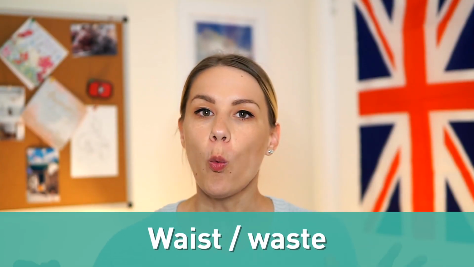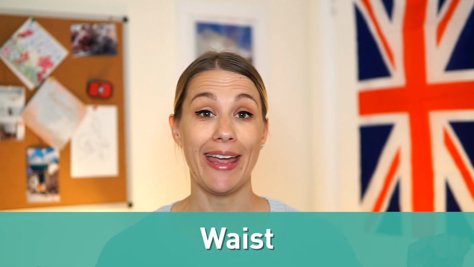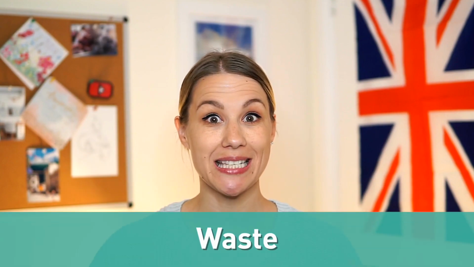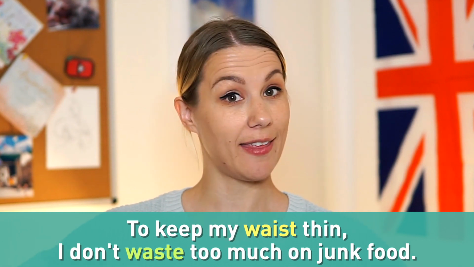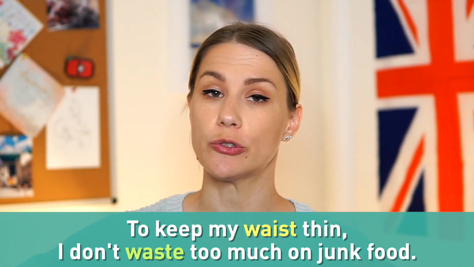Okay, the next pair of words is waist. Waist, if spelled with A-I in the middle, is the center line of our body, where the top of the trousers or our skirts is. That's our waist. And waste is when we throw something away. It's a waste, or to waste something. For example, to keep my waist thin, I don't waste too much on junk food.